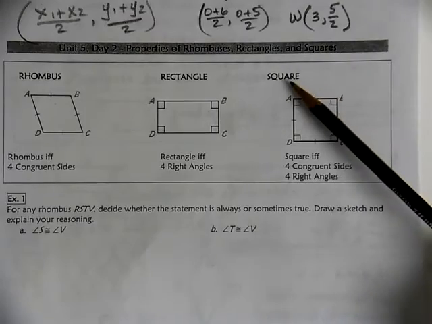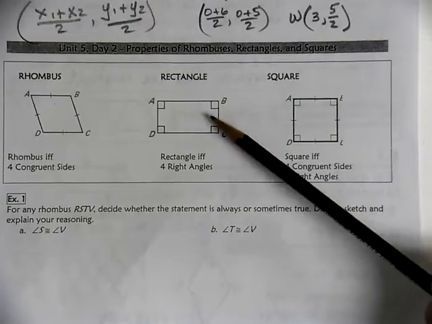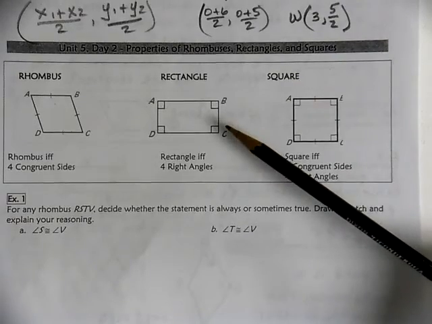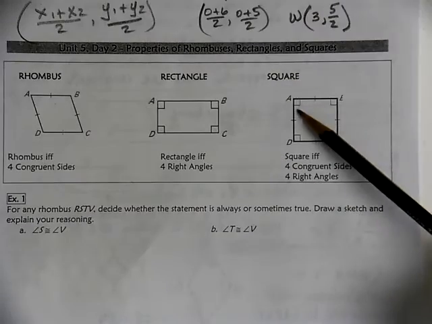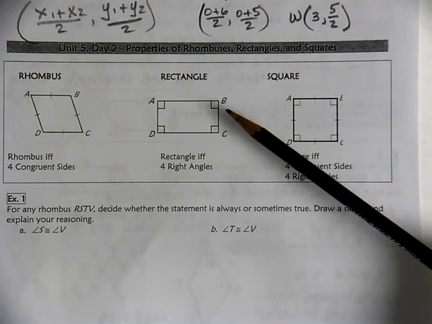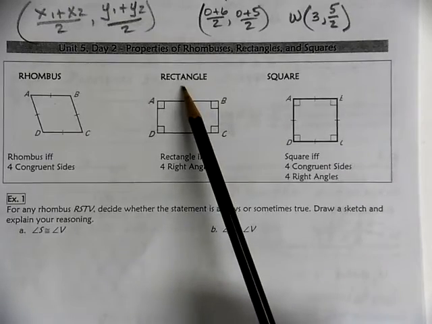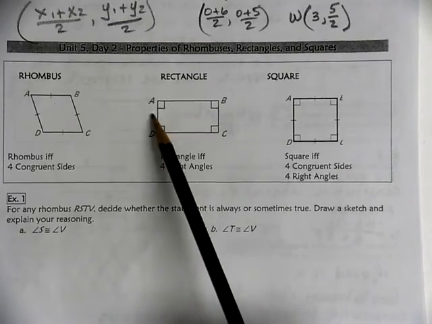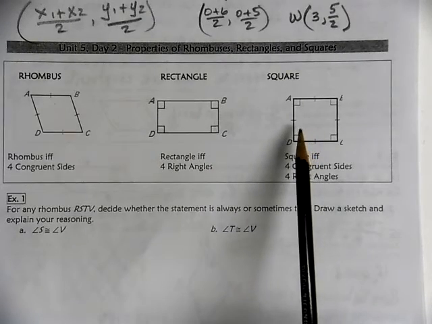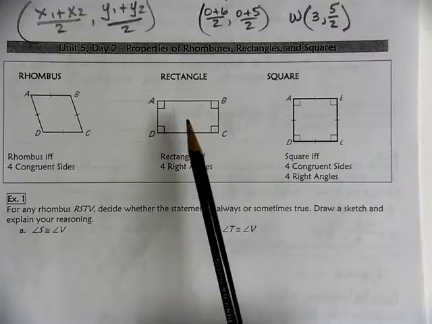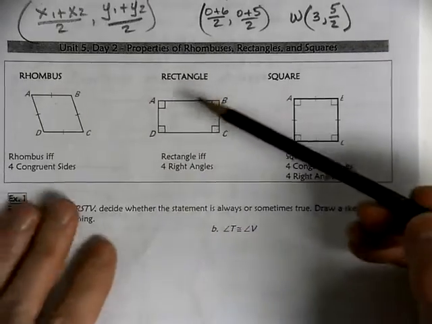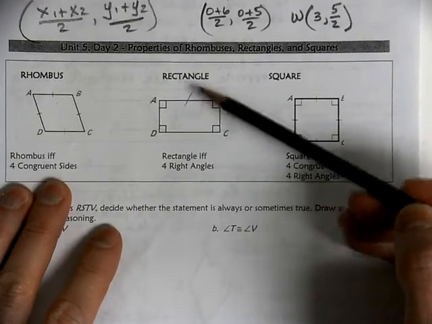So that actually means that a square is a type of rectangle. A square has 4 right angles, so a square is a rectangle. A rectangle might have 4 equal sides, but it doesn't have to. What it does have to have, a rectangle is a parallelogram, so it has opposite sides congruent.